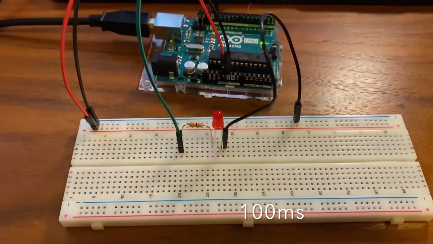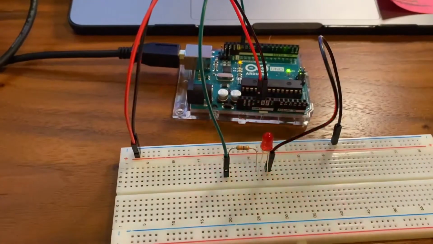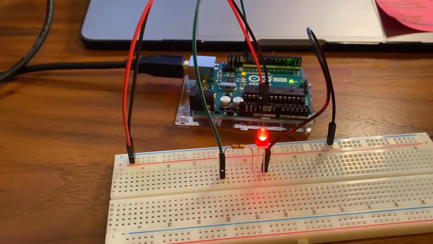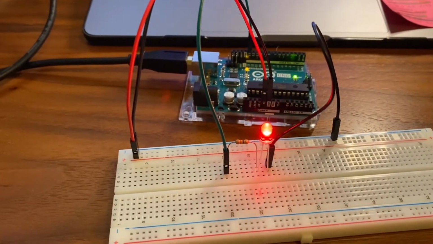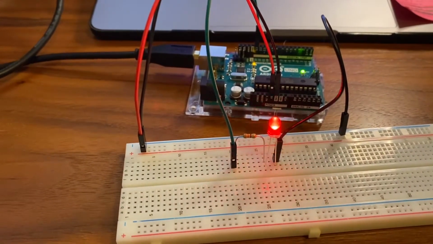These values are reasonable based off of the human vision because of the brain's refresh rate. 30 milliseconds. And this is 10 milliseconds, and on my camera screen I can see it flashing a little bit, but on my actual LED light, when I'm looking at it, I cannot tell that it's changing.